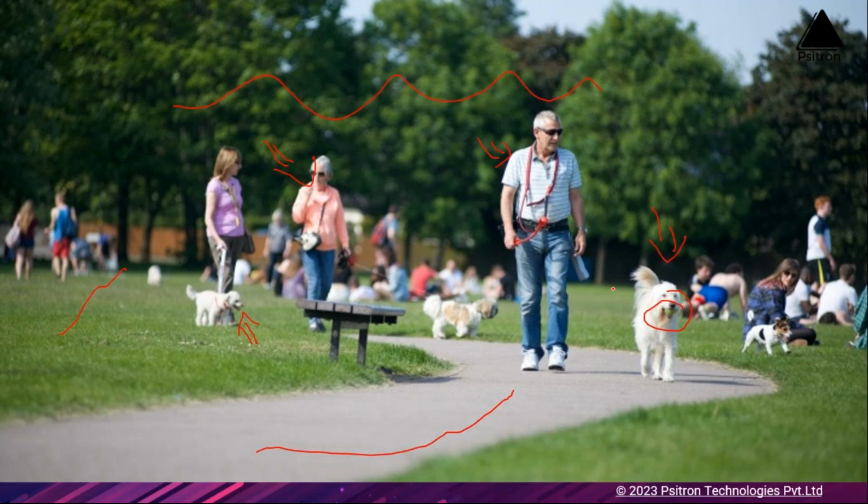Okay, but let's try to think in a different way, right? Sudhakar says in the chat window, labeling. Chandrika says neural network. That's an awesome description, isn't it? That's good. Nitya says a predictive model. That's good. Okay, but now let's try to display this particular picture to a newborn baby.